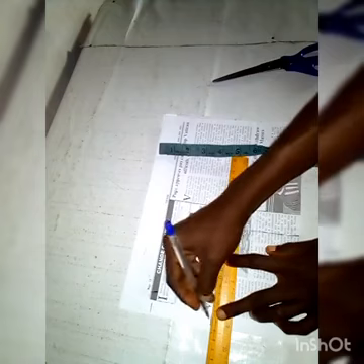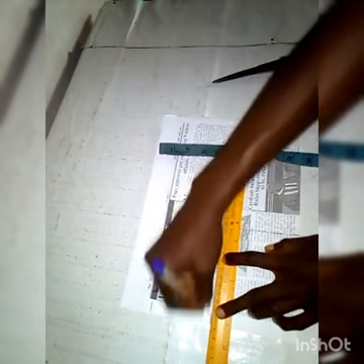Then don't make your width too much to avoid gaping, except you're applying a contouring technique to avoid gaping. So the depth of the square neckline can be your desired depth. But for this tutorial, we're going to use 4 inches for the width and 5 inches for the depth.